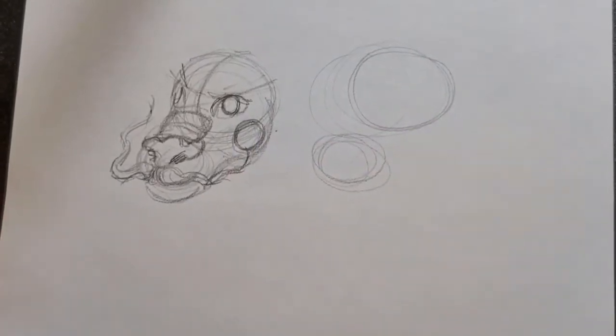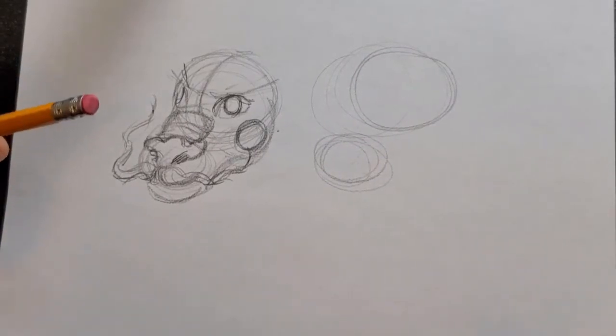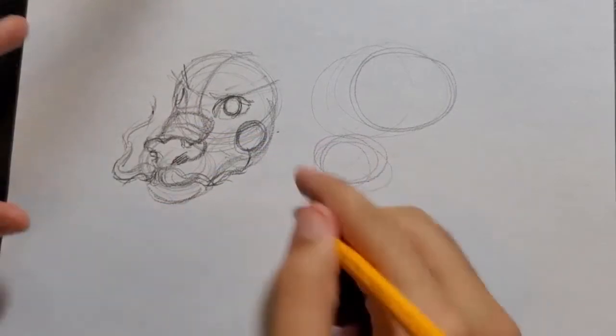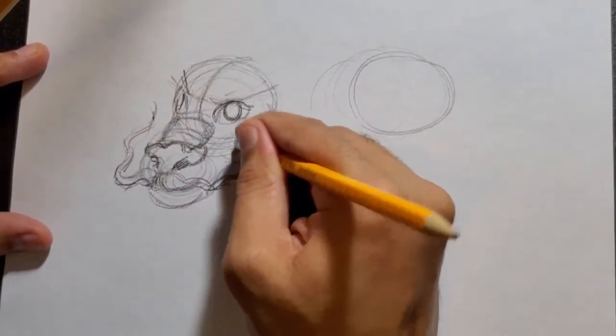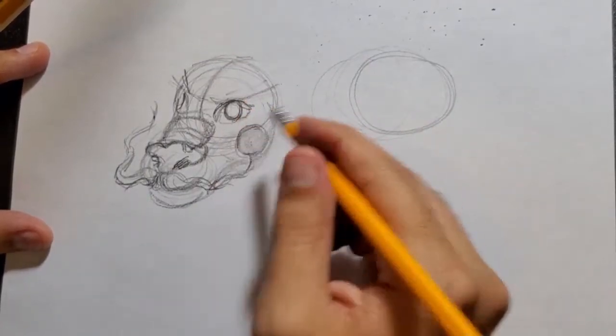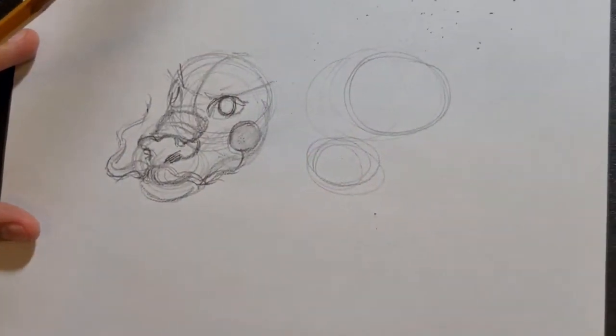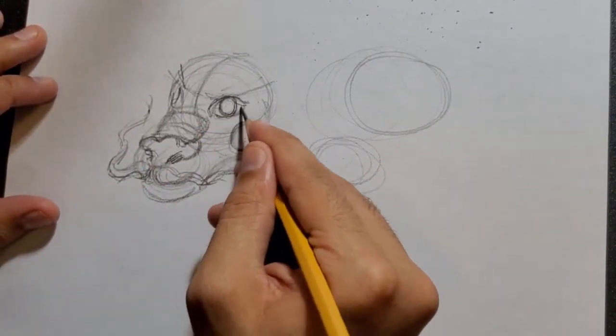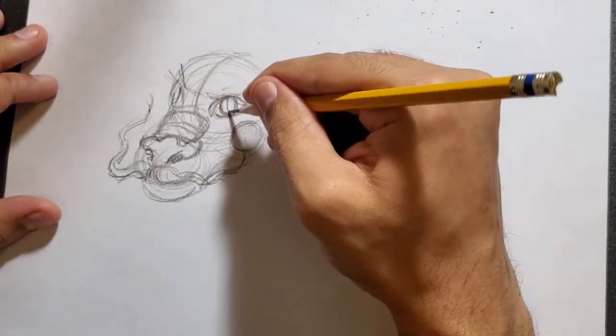Give me one second, I gotta get it. Sorry, I had to get an eraser because the pencil I'm using doesn't have an eraser in the back. And the shape is just your guide. So as you start to feel a little bit more satisfied with your drawing, then you could start to erase the shapes.